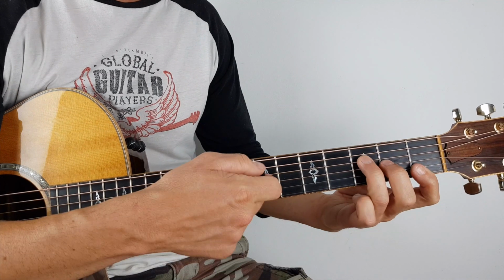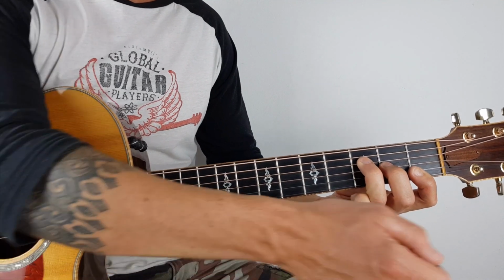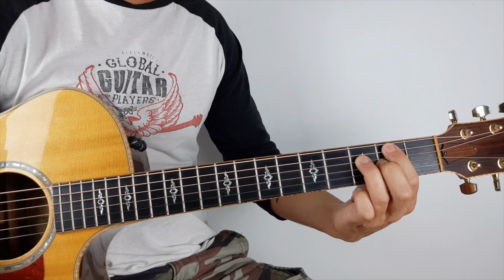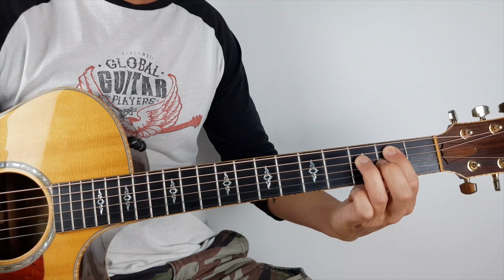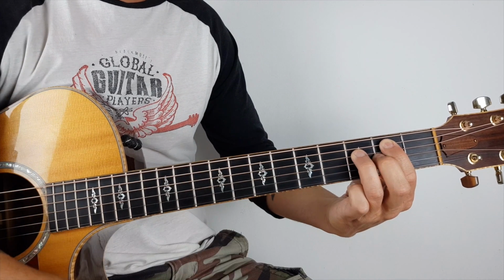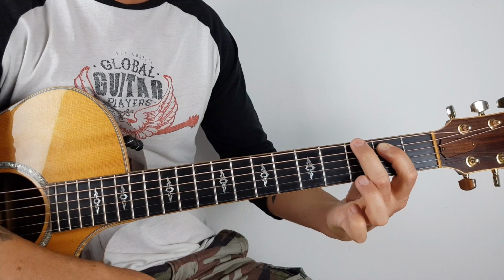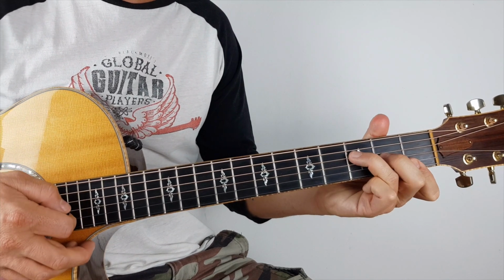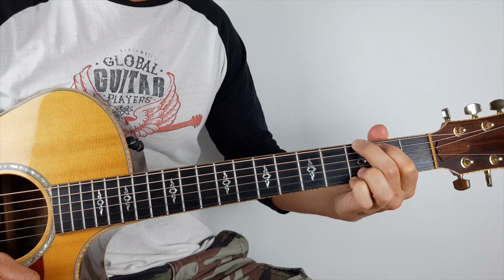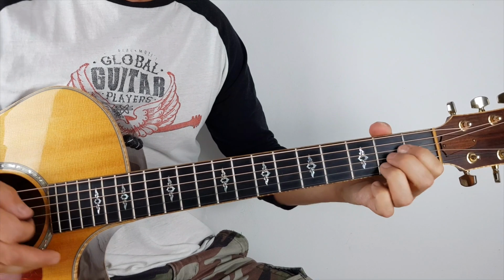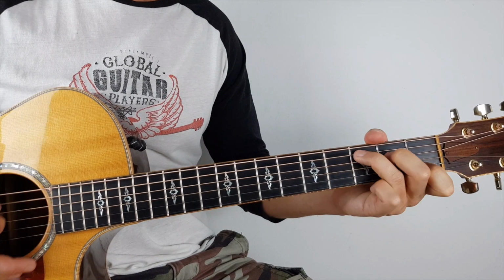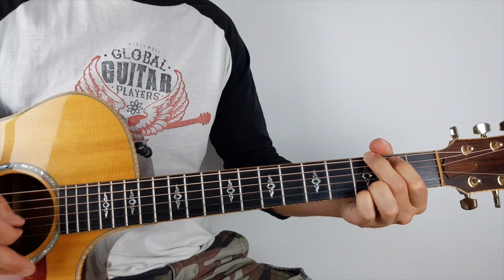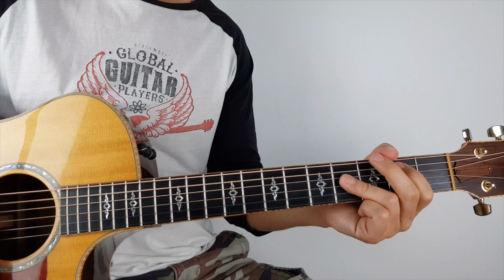So let's go back to F. All right, now I'm muting it with my arm here. Watch the first finger, bring it up to the second fret on the A string. Then this second finger is going to go here, and then stick those underneath. That's the quickest way to get from F to G smoothly. So A, B5, C, D, E, F, G. Let's see how fast I can do it.